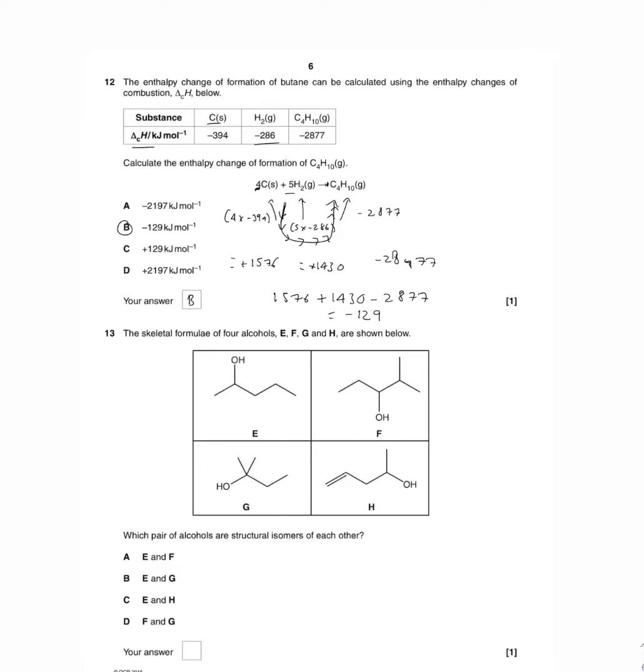Just for you to bear in mind, if this had a 2 in front of it, and this had the formation of just 1 of butane, then the answer would be divided by 2 in order to get the actual answer. But in this case, it's 1, 1, and so the answer is B.